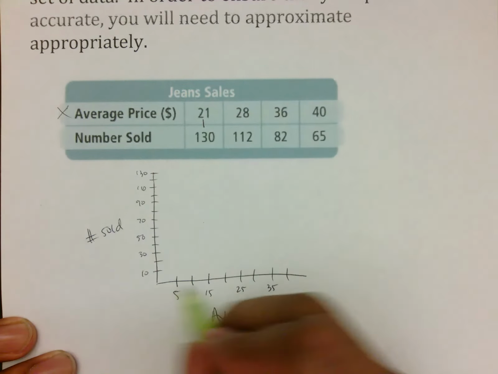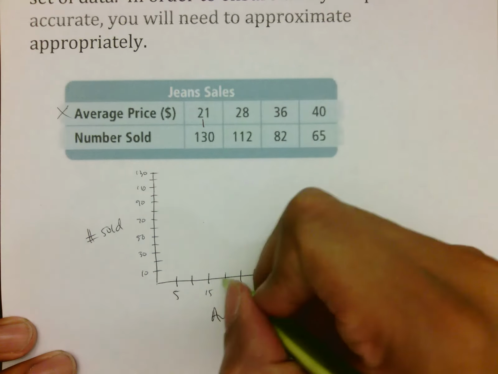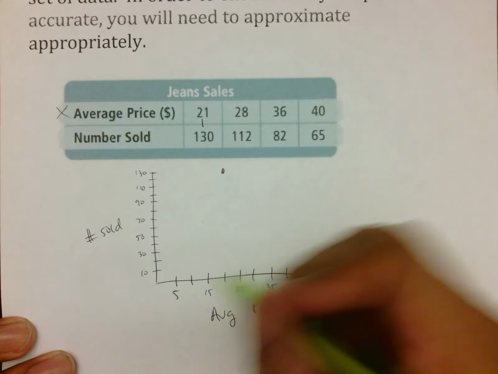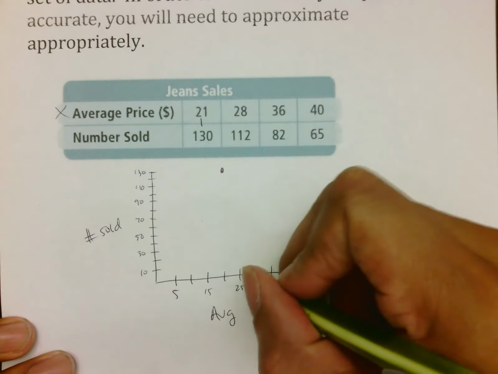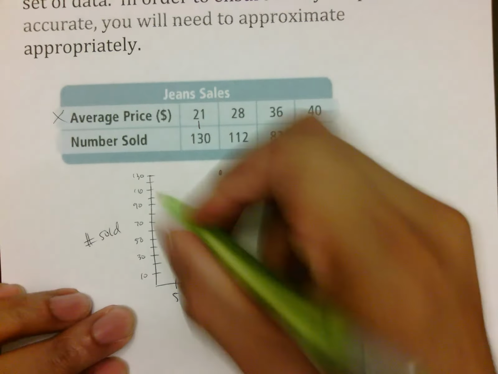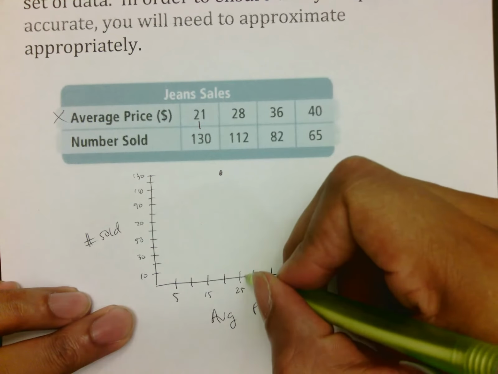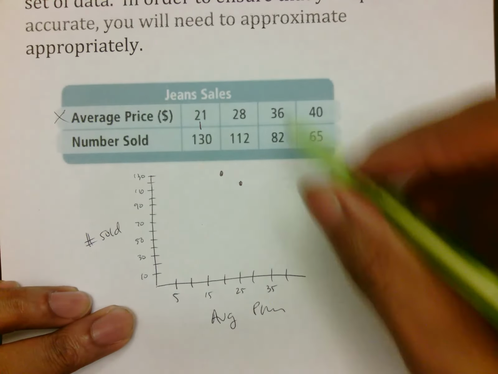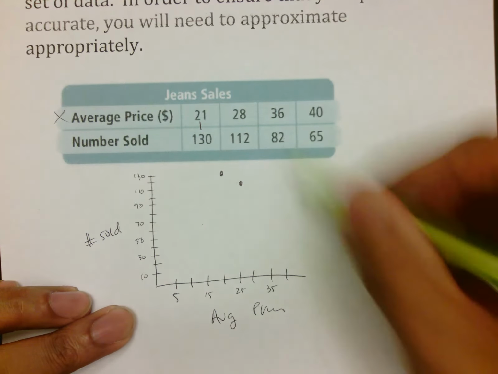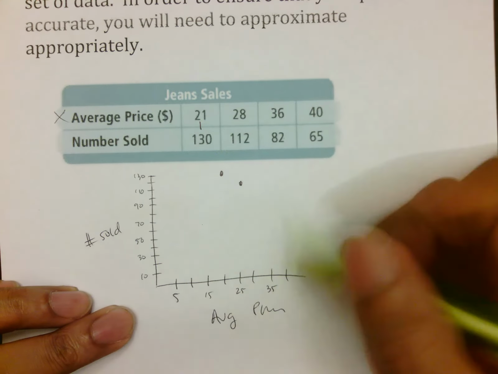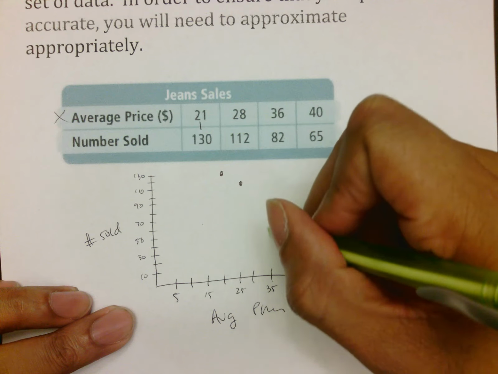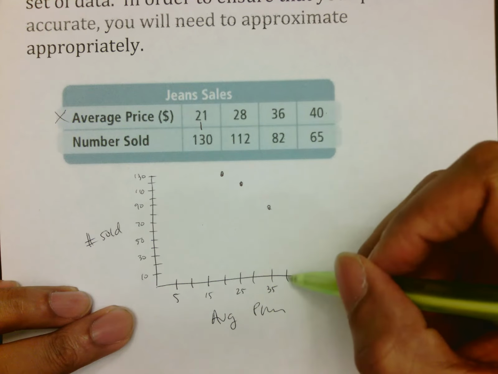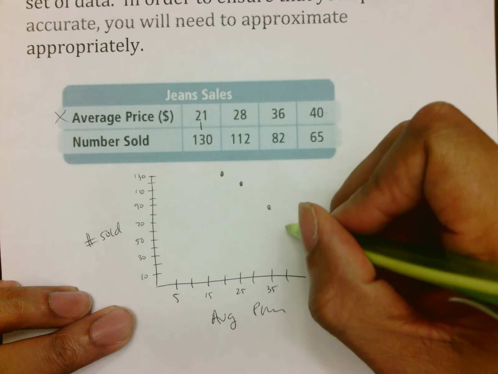$21 price led to 130. So where the approximation comes in, this is about 20. A little bit further than 20 goes up to 130, which would put the dot somewhere around here. $28 sales, which would be between 25 and 30, right in the middle, leads to 112. Well, 112 would be a little bit over 110. So taking this number here up to about where 112 would be would give me an idea about that. $36 price led to 82 jeans being sold. So 36 is just past 35, and 82 is going to be just over that 80 number, somewhere around here. And then $40 jeans led to 65 of them being sold, so that's going to be between 65 and 70.